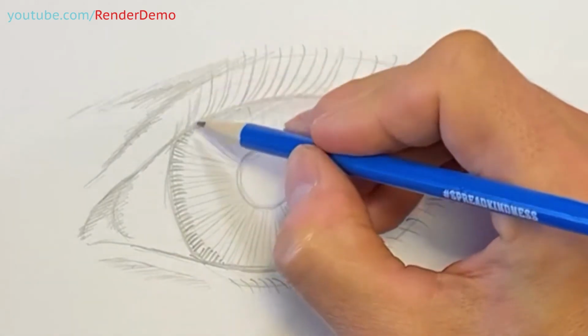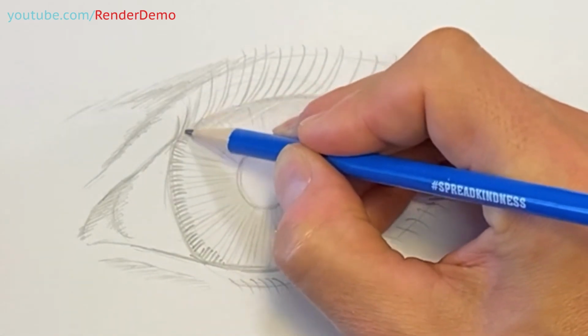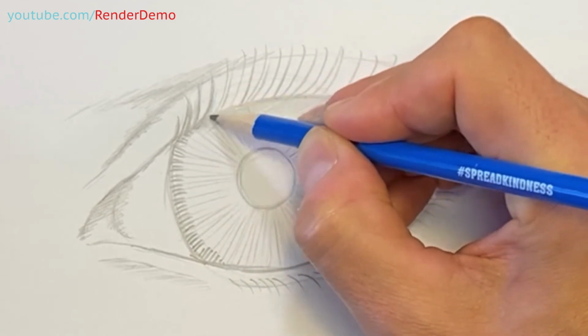And then I'll start to hit some more of these lashes.